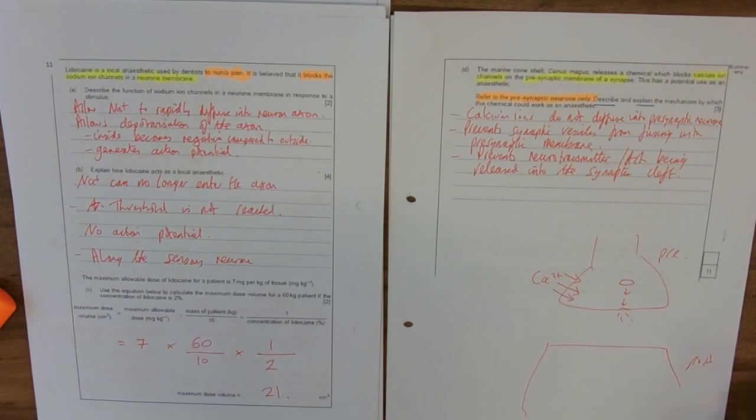And that's our 3 marks. So the knowledge required in there was pretty straightforward. Even the maths was pretty straightforward. Hopefully you got 11.